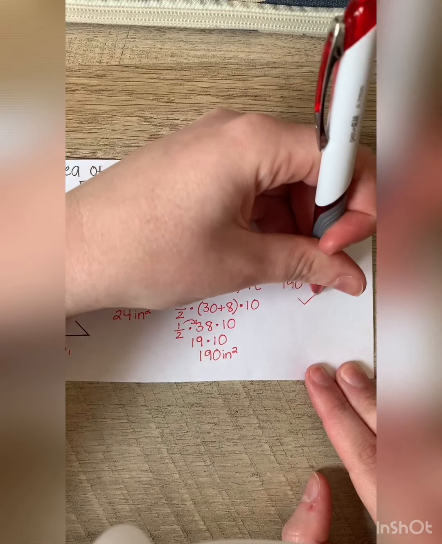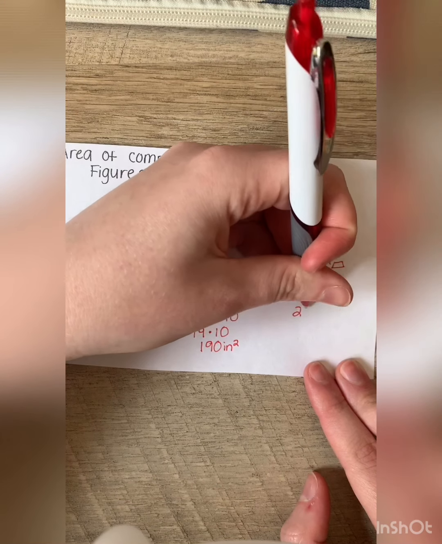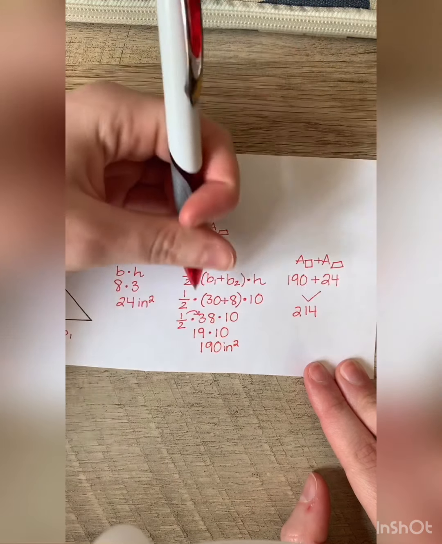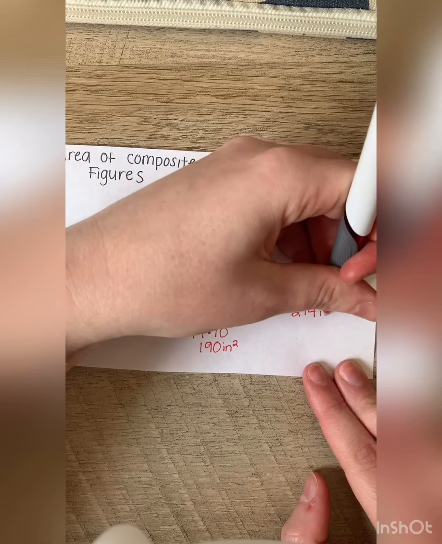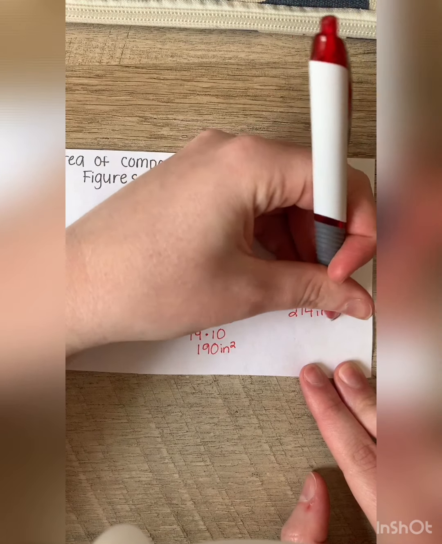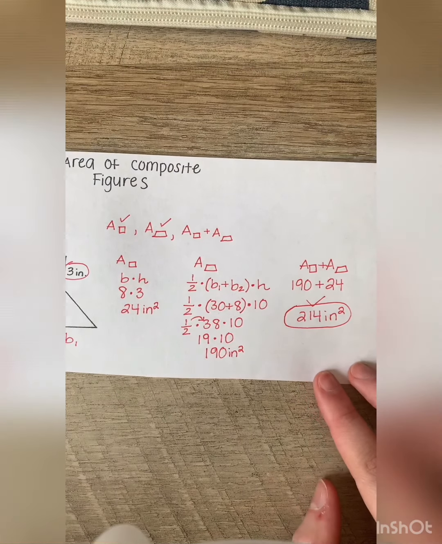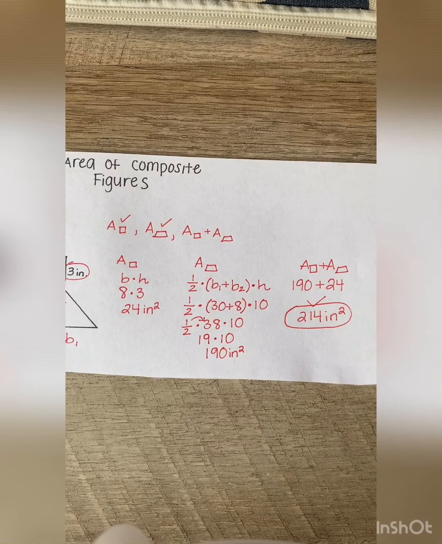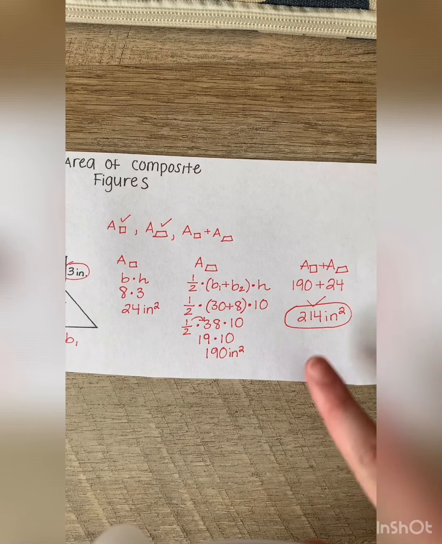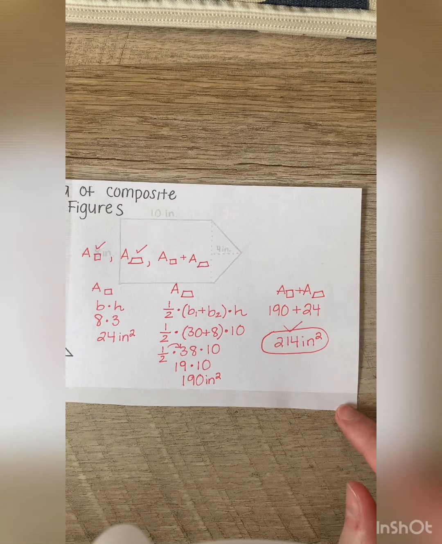When we do this, we get 214, and we keep our unit, inches squared. So the area of this composite figure is 214 inches squared.